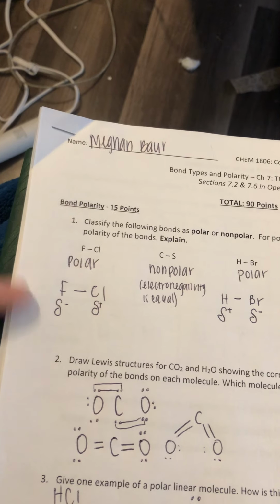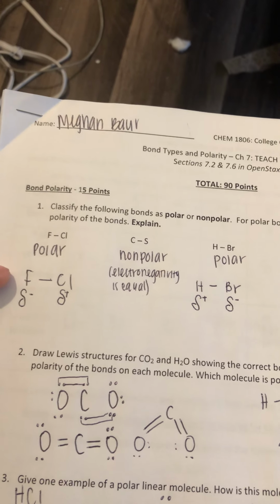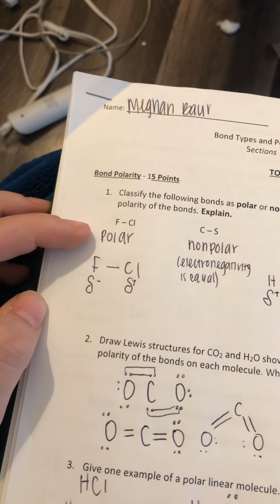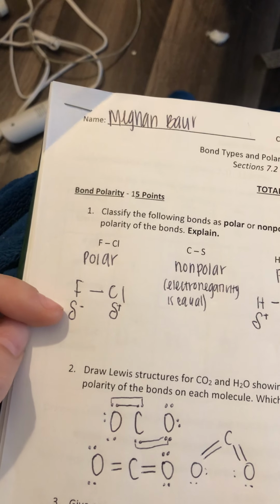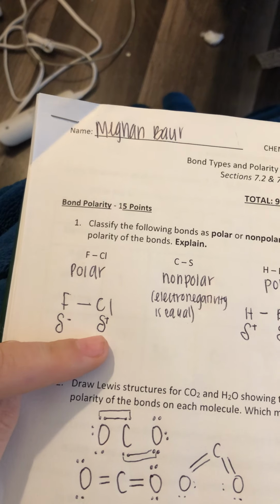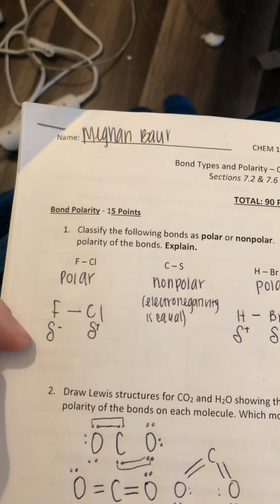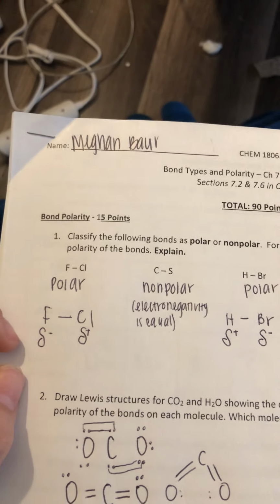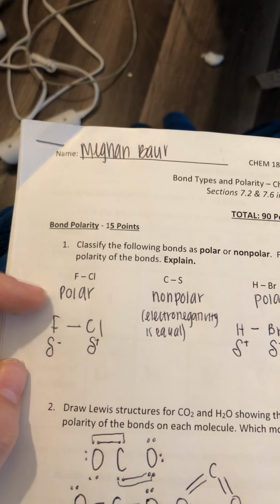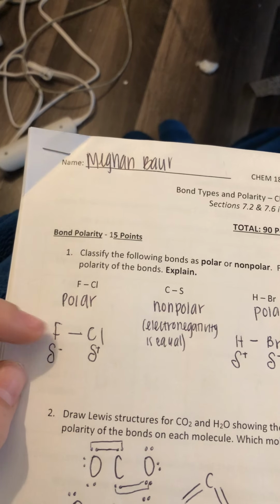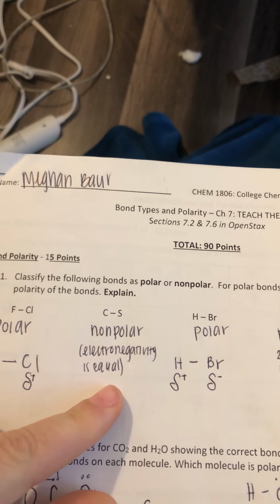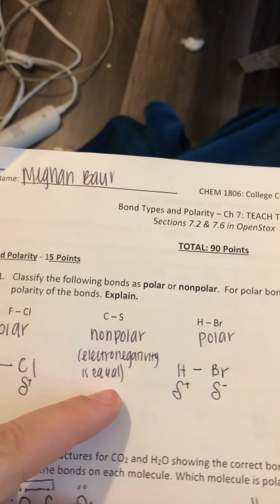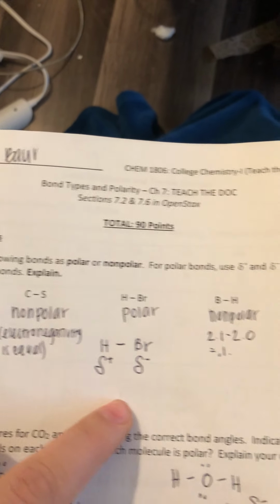So for this first one, we had FCl. This is a polar bond. The F has the partial negative charge, and the Cl has the partial positive. Just looking at the periodic table, and the electronegativity version, F is more negative than the Cl, so the Cl is drawn to it. This one is non-polar because the electronegativity is equal per the chart.